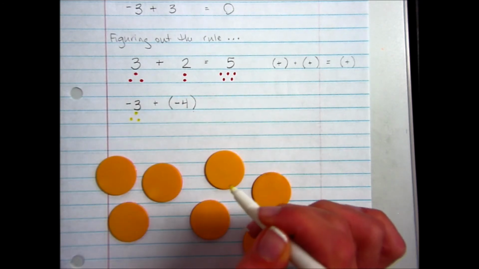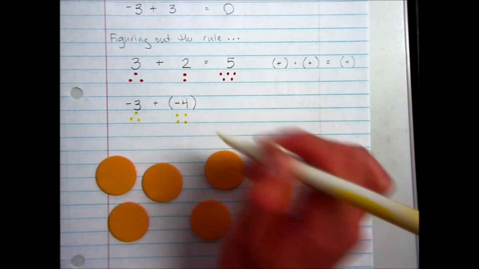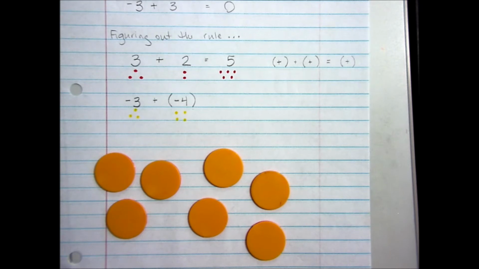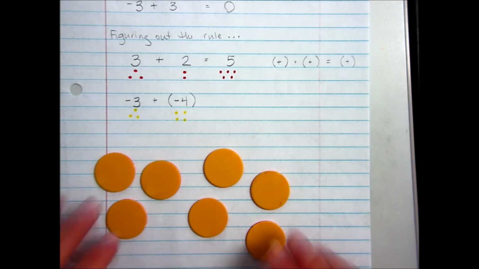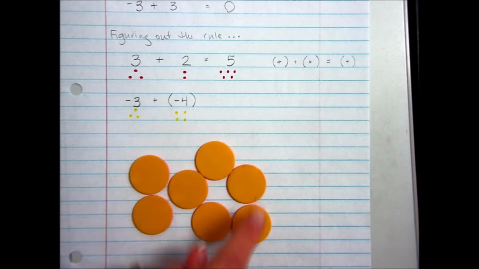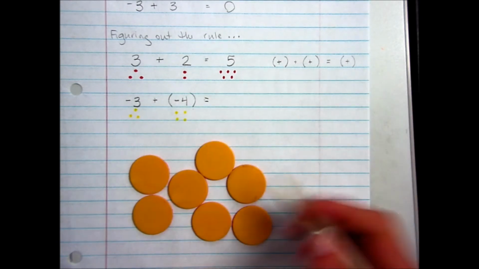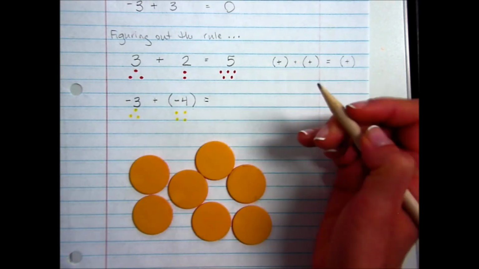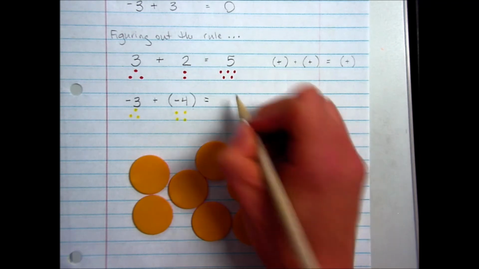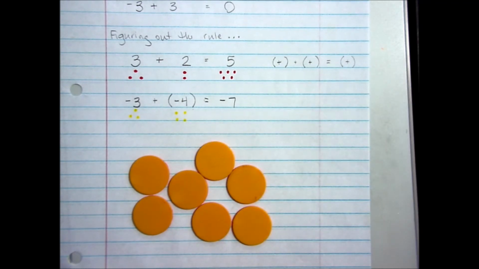Alright, so if we have a -3, and we're combining that with a -4, how many total do I have here in my stack? 7. Okay. So I have 7 that are yellow, and remember the yellow represent negative, so my answer is -7. Okay, very good.